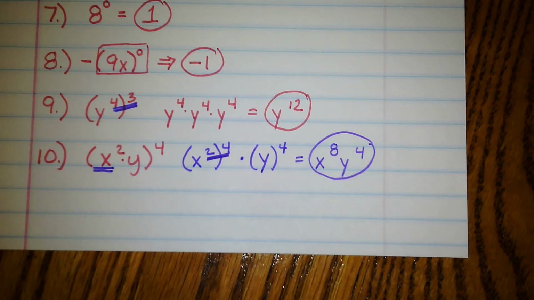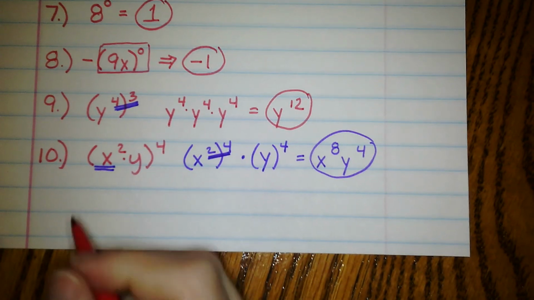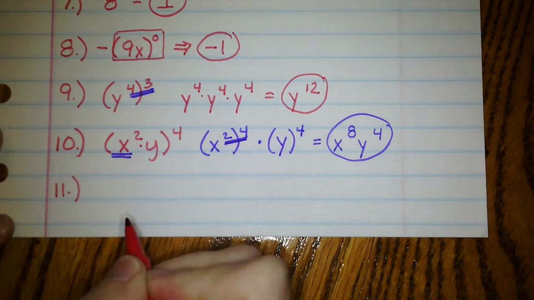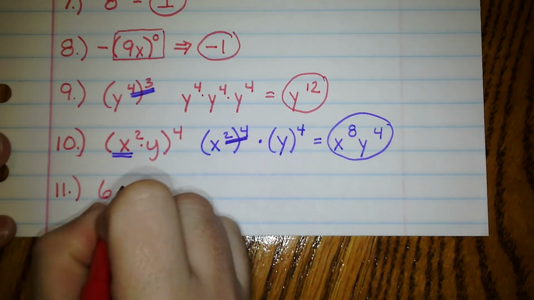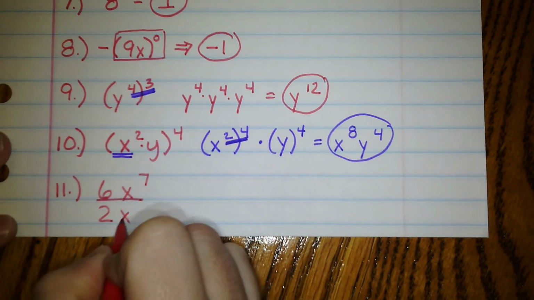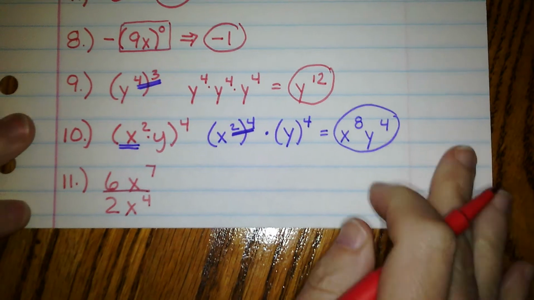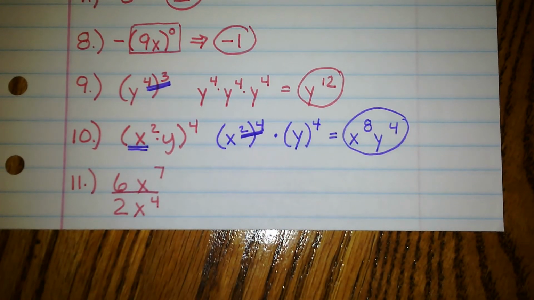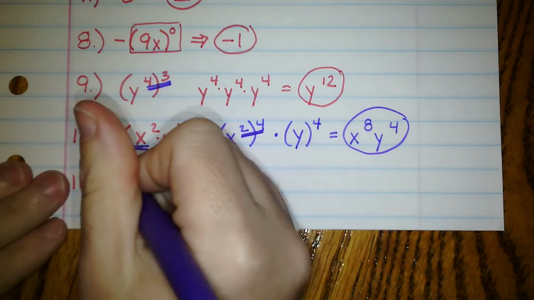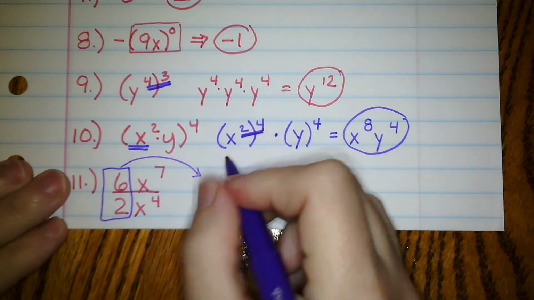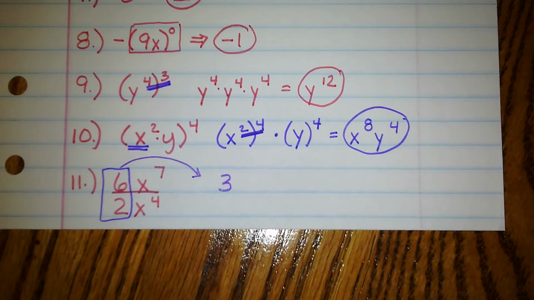Number 11 is a division problem where you've got 6x to the seventh over 2x to the fourth. So when these have coefficients that are different, you are going to divide these, and that becomes the whole number 3.